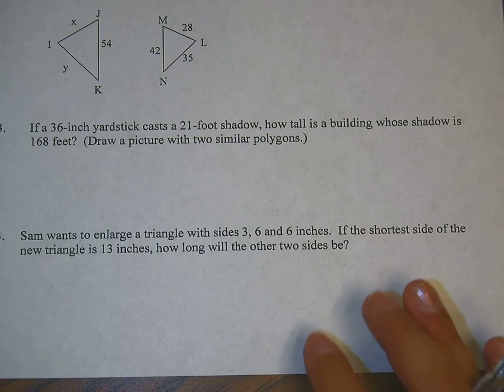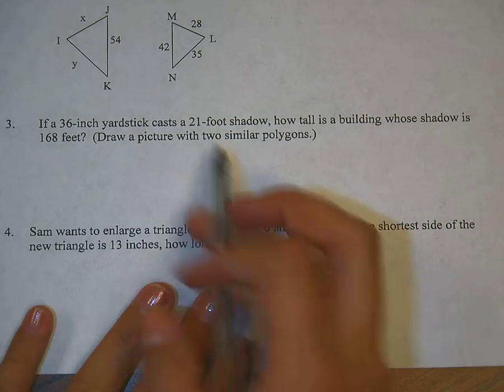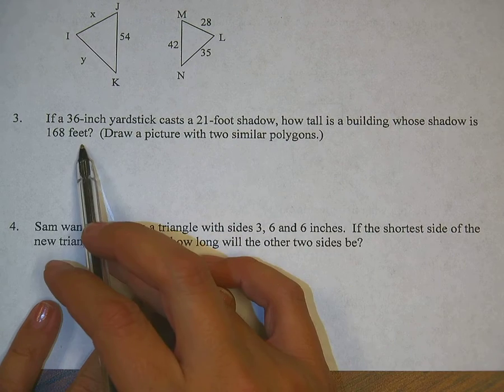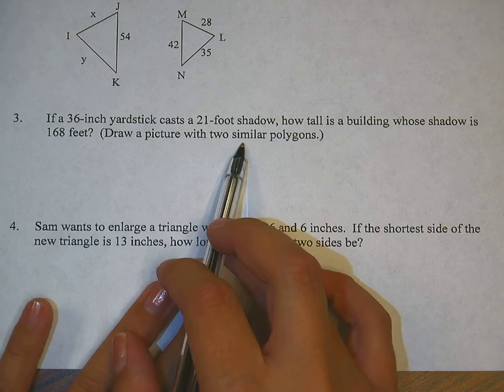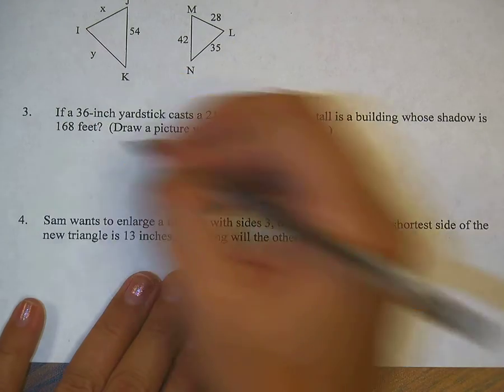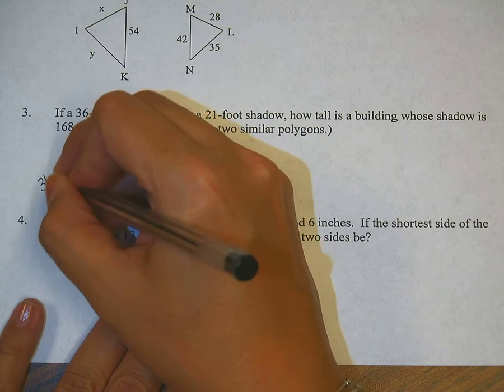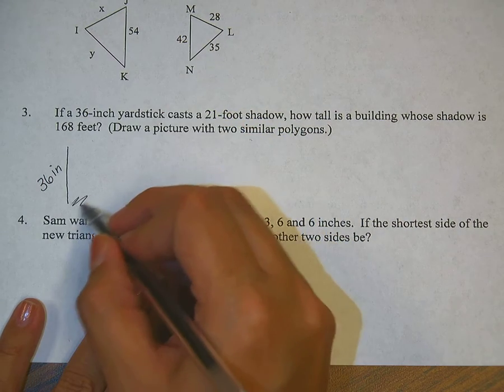Okay, looking at number 3, it says if a 36-inch yardstick casts a 21-foot shadow, how tall is the building whose shadow is 168 feet? So draw a picture with two similar polygons. So I have a yardstick, which is 36 inches. And remember, it doesn't have to be fancy.